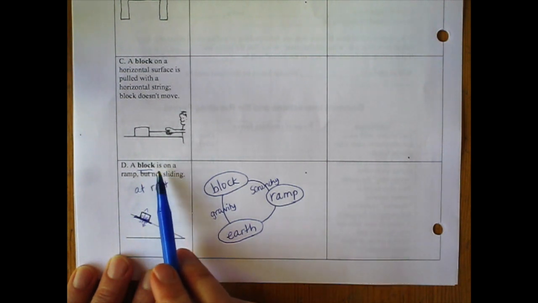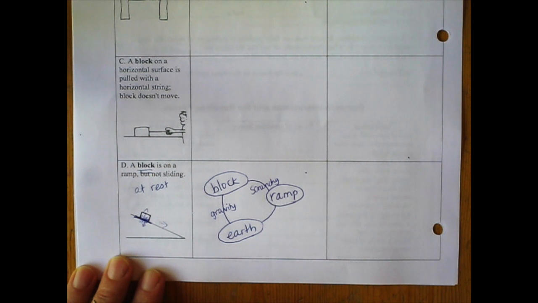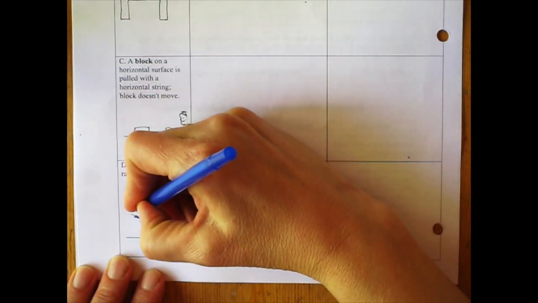But interestingly, the block is also not sliding. If this was a perfectly smooth surface, we would expect the block to be sliding this way. But because the block is not sliding, there must be friction going on. Since the block is not sliding this way, friction must be pulling it back that way.